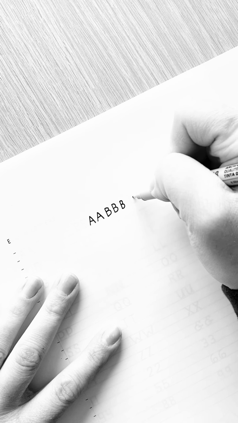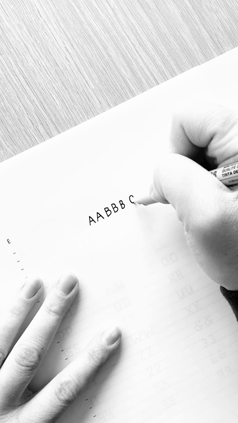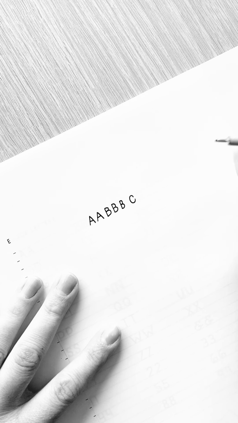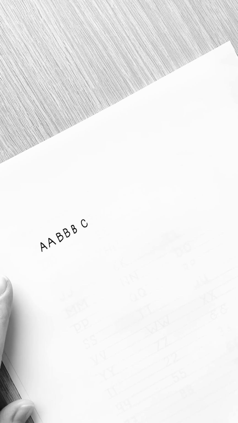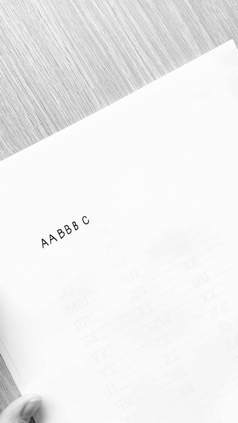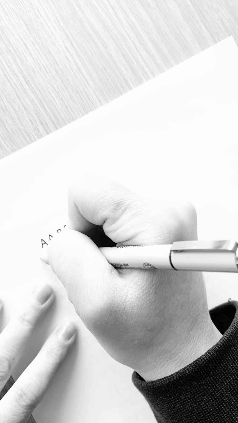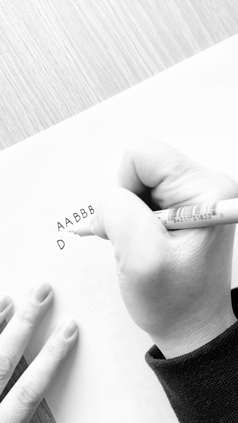C is very similar to a lowercase c, just curves around. And we have a D. I think I'm just gonna leave my paper and quit moving it. D is the same as the B, that you're gonna want to have a little bit of straight line before you do the curve of the D.